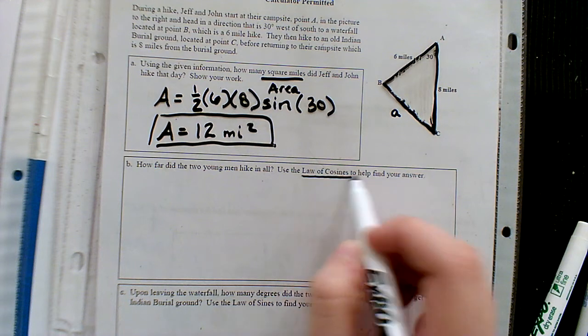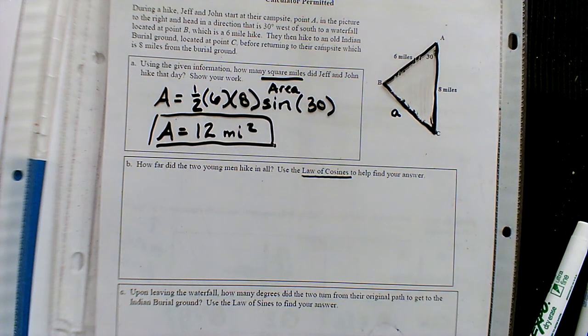They're conveniently giving us a clue to use the law of cosines to help us out. I hope that makes sense, because there's no way we could use the law of sines. We do not know an angle and its opposite side in that picture. So that means law of cosines would be our only other option. The law of cosines is kind of that long equation with the squares going on in it.